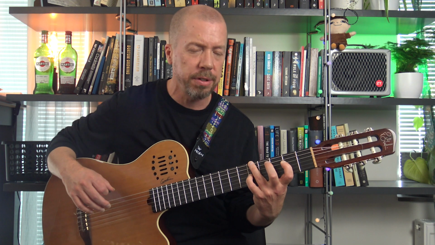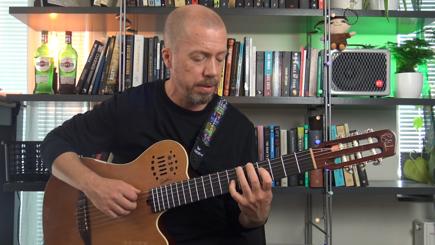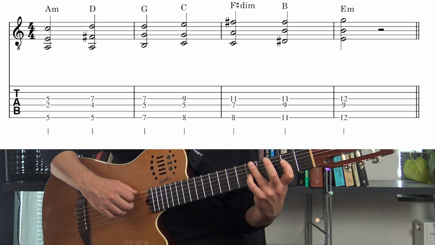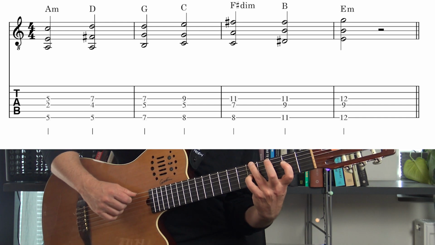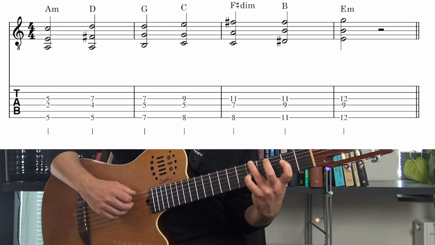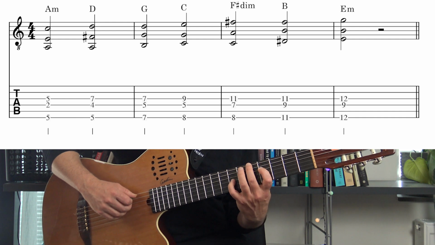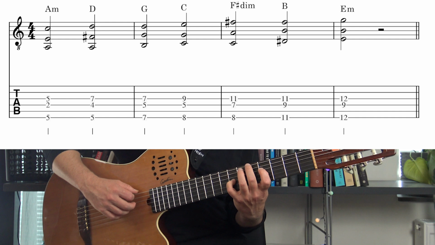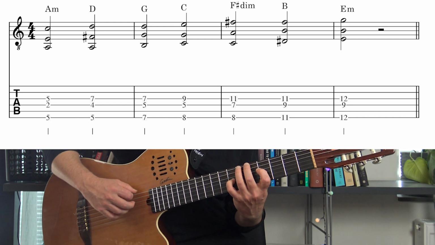Okay, so now I'm going to go to D, but I want to use the closest voice leading. This is the kind of stuff that Mick Goodrick talks about in his voice leading books, right? That the root of the A stays and the other 2 notes go up 1 step in the scale. Now the root is here. So that note stays and the other 2 notes go up.